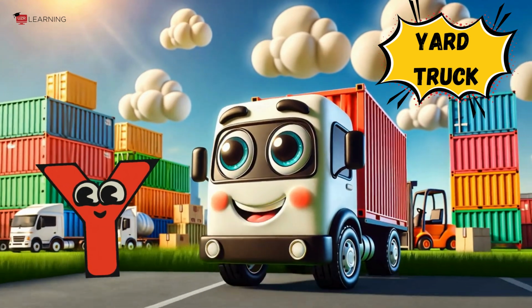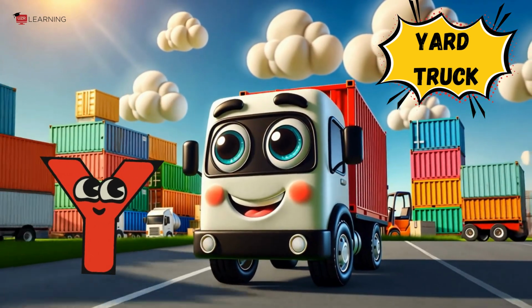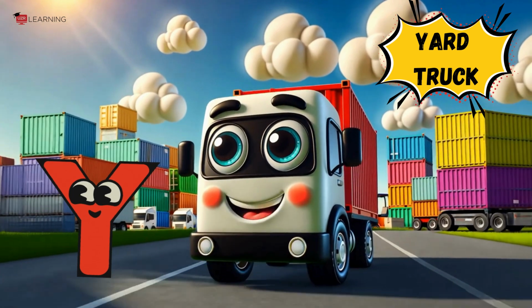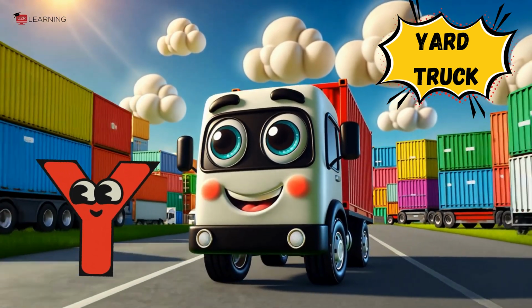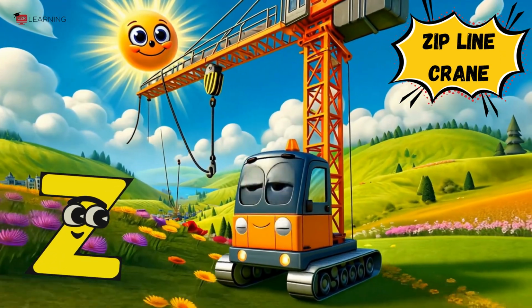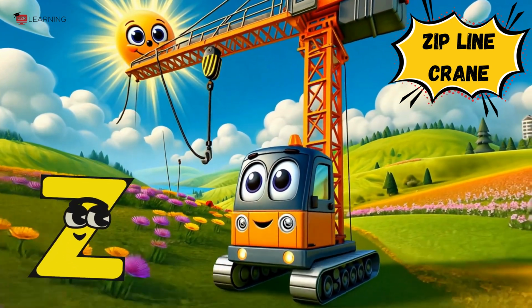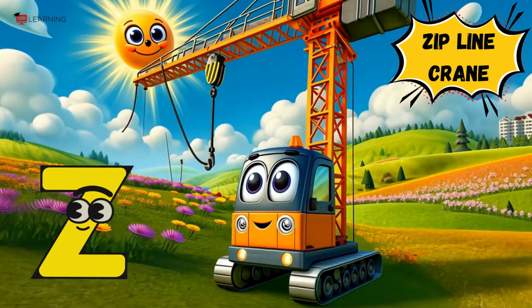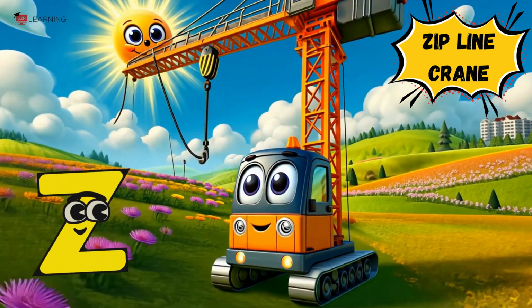Y is for yard truck. It moves trailers around construction sites. Z is for zip line crane. It carries supplies across tricky areas.